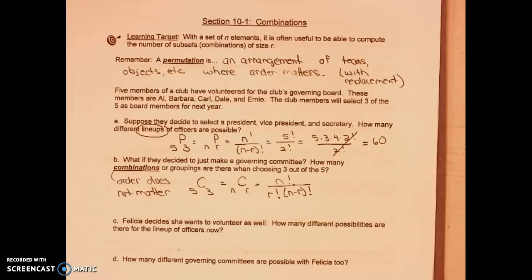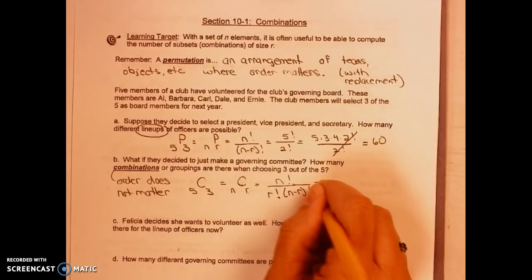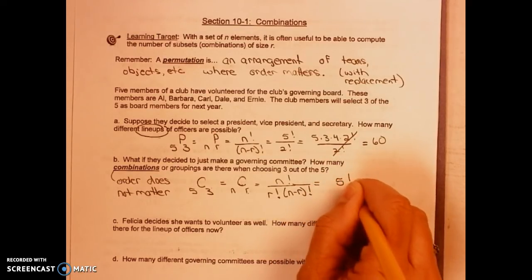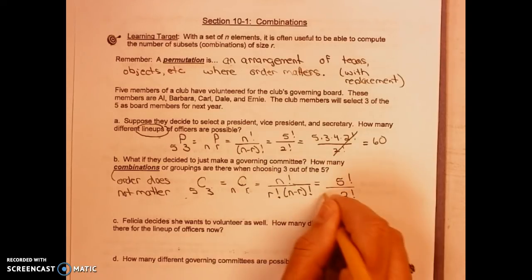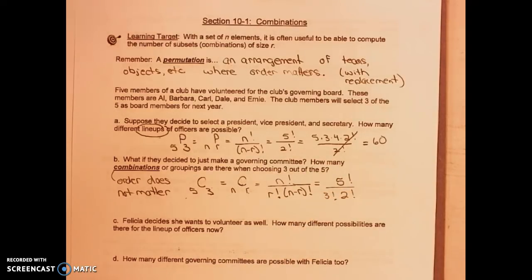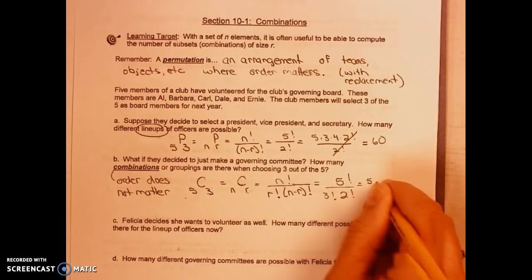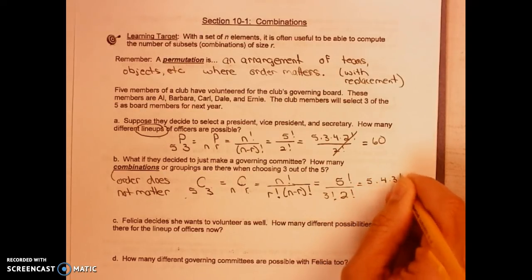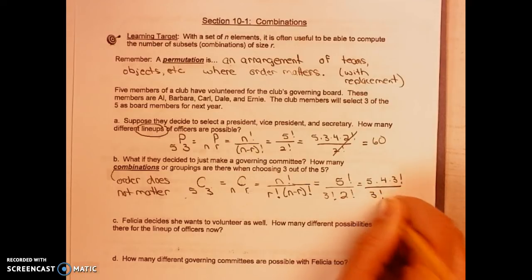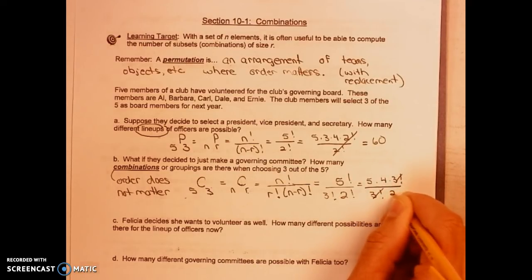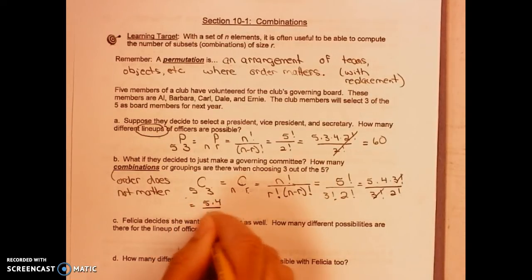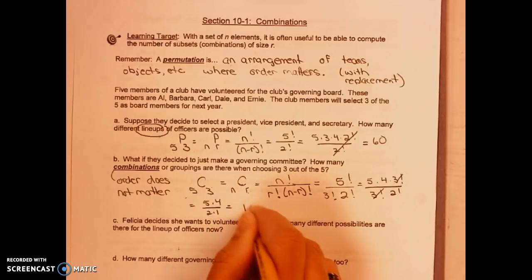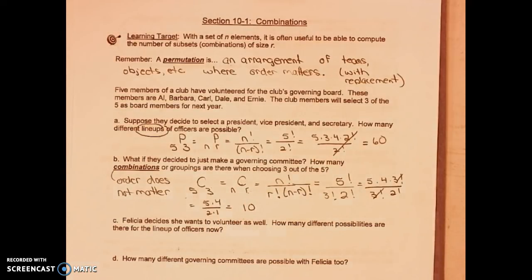So we're actually going to end up with a lower number, which would make sense because in this case the order doesn't matter. So again, just using that definition, I have 5 factorial. 5 minus 3 would be 2 factorial, and 3 factorial. I'm going to go ahead and expand it out. I'd have 5 times 4 times 3 factorial, which I can stop there, over 2 factorial. So really I have 5 times 4, 2 times 1, and I end up with 10.